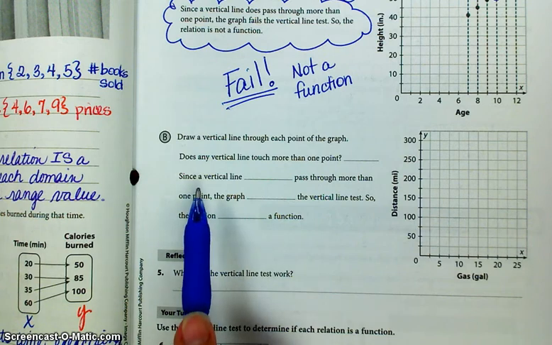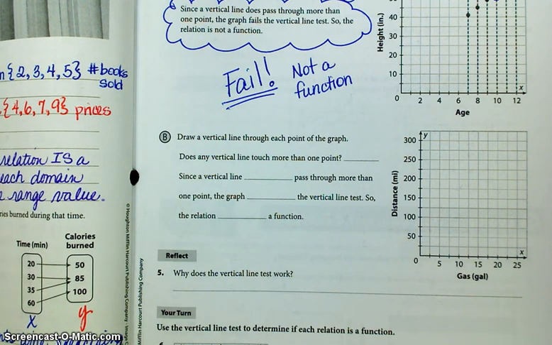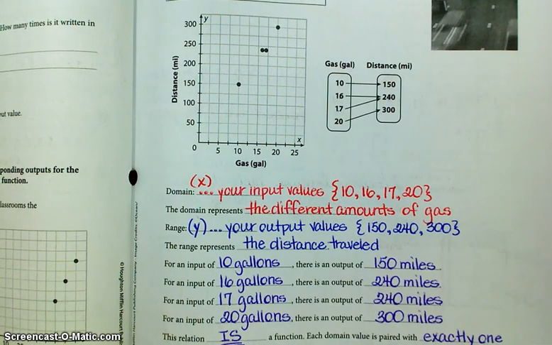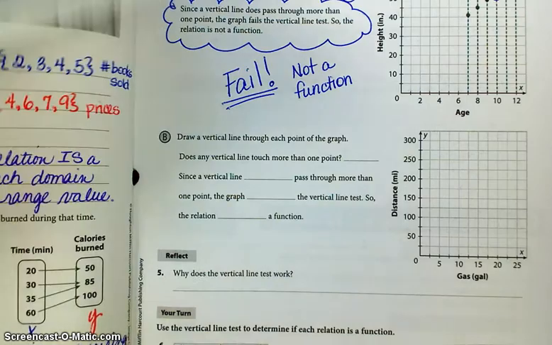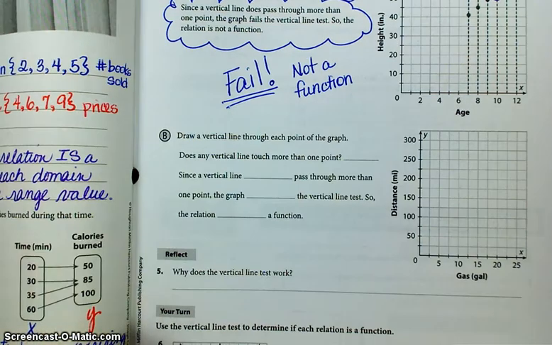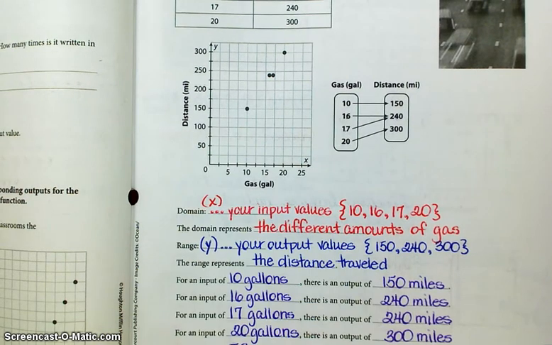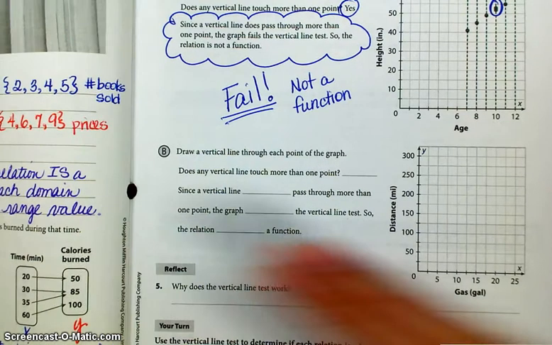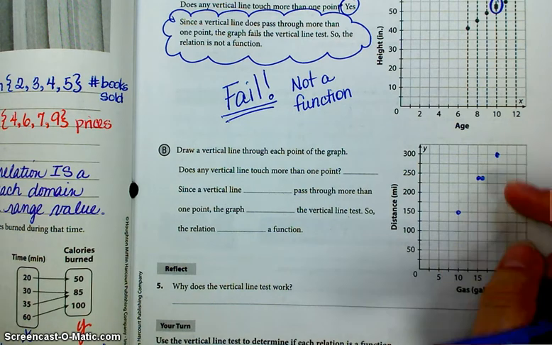So this next vertical line test actually goes with the gallons of gas and distance traveled. I don't know why they want you to graph it again, but anyway, it's this same graph right here, okay? So you graph the points, and when you graph them, you get something like this.